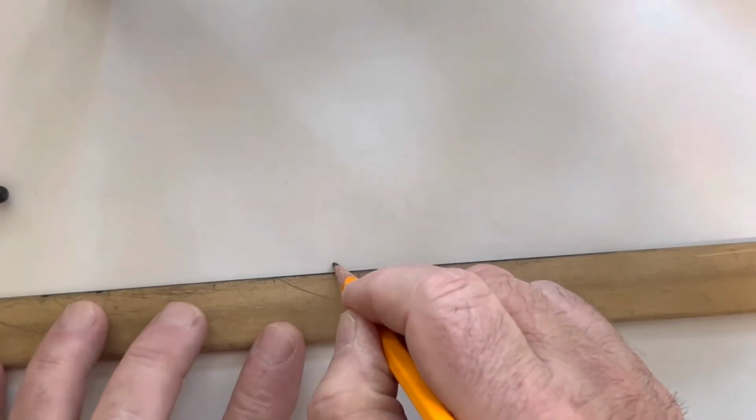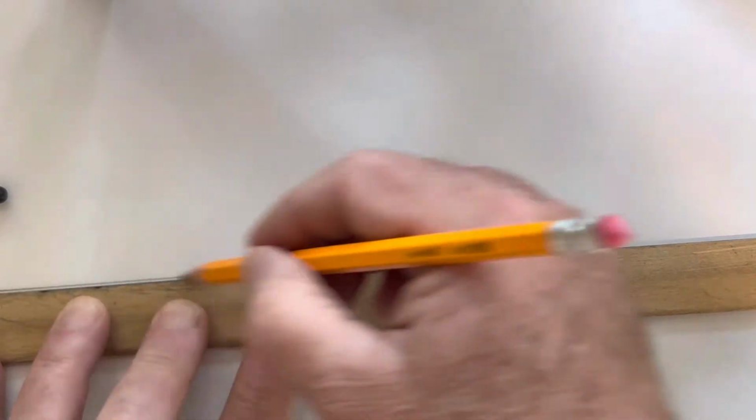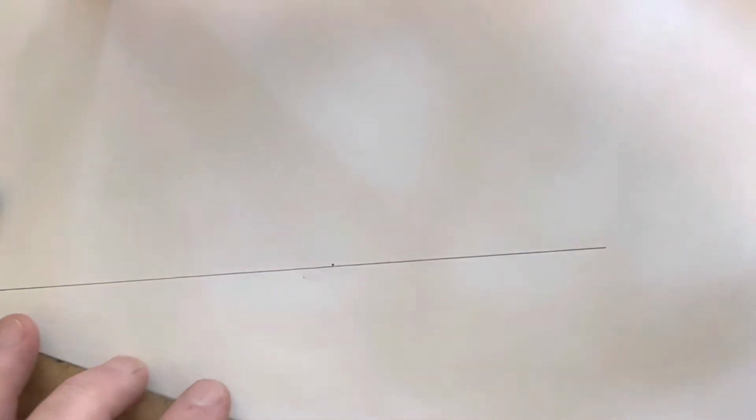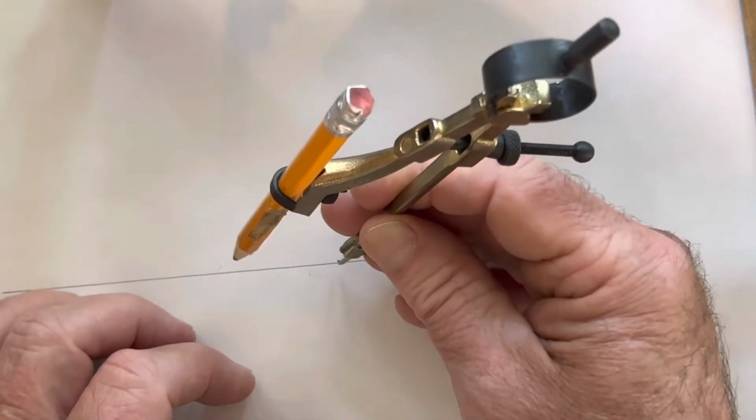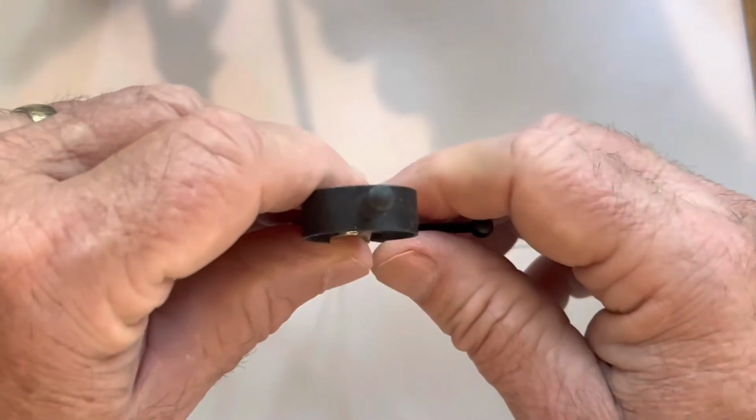From the point, we can make a construction line. Now, I'll take my compass. Put it on my construction line, open it up, scribe a circle.